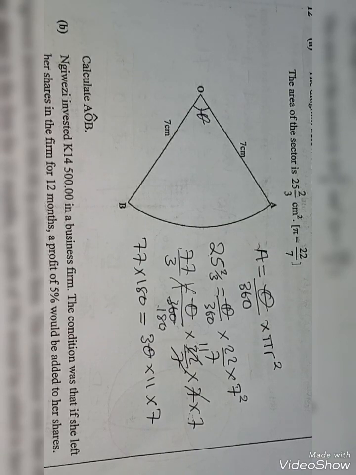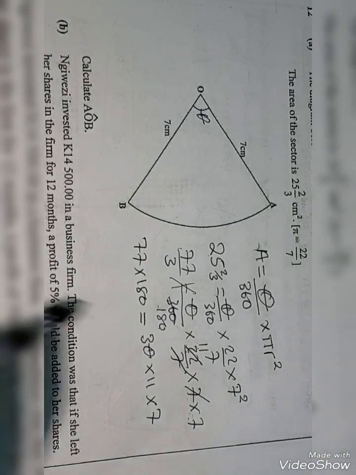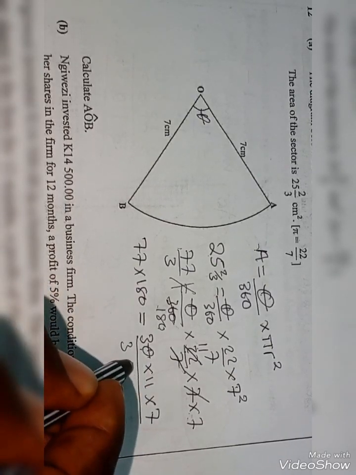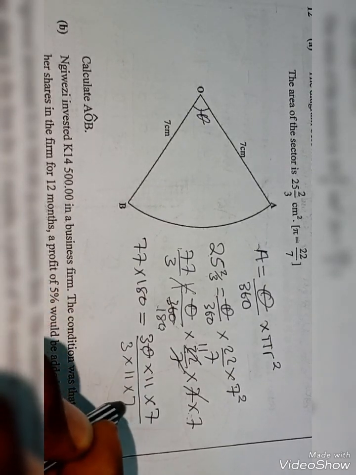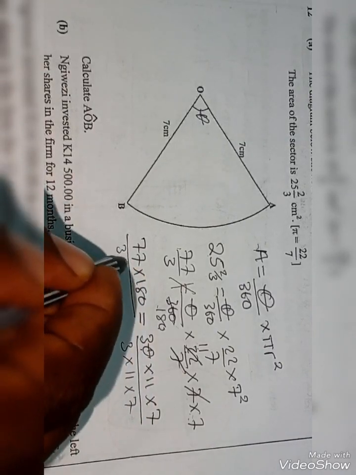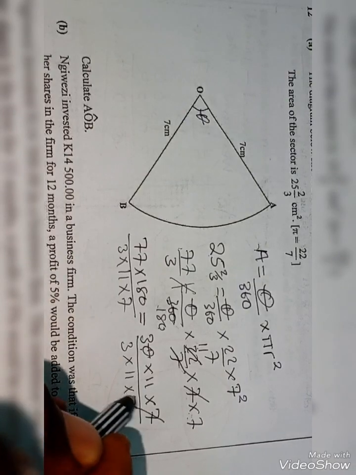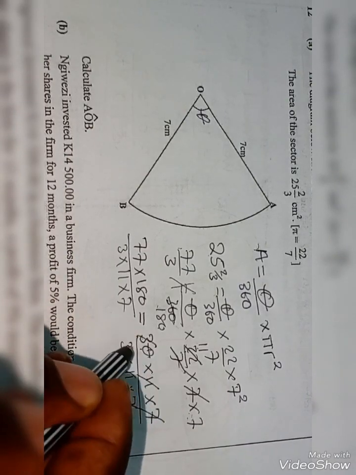Remember, this is paper 1. You are not allowed to use a calculator. So I want theta. I'll divide throughout by 3 times 11 times 7, so that this one goes, this one goes.